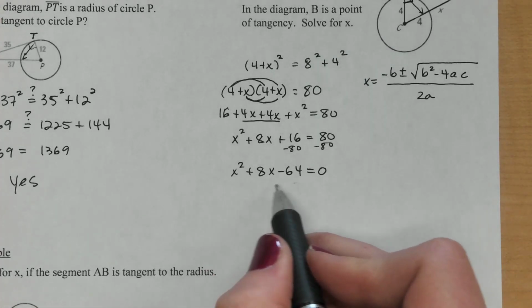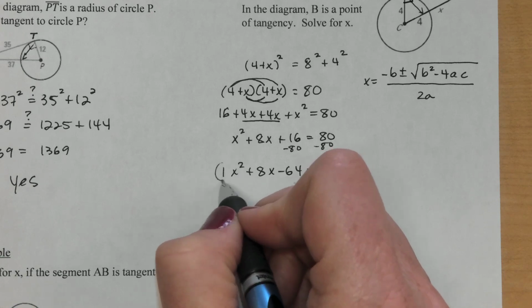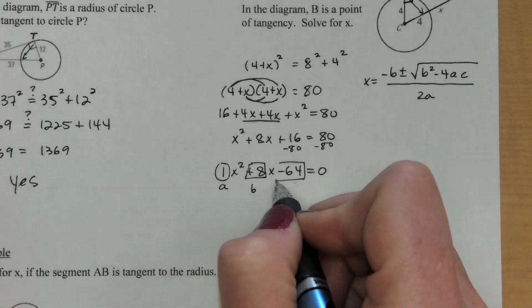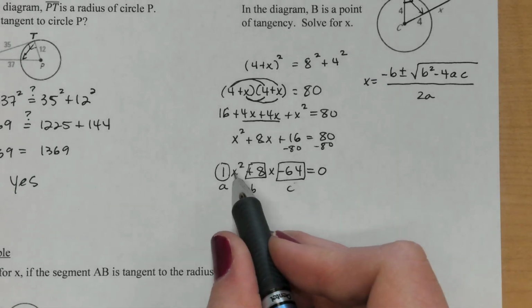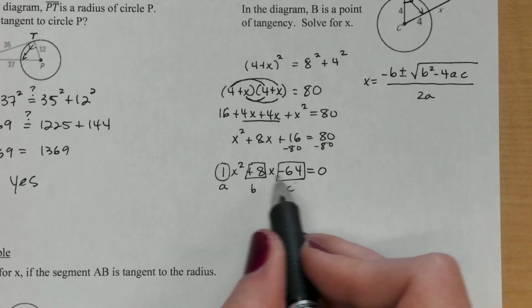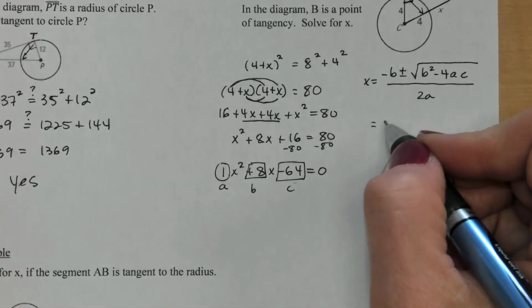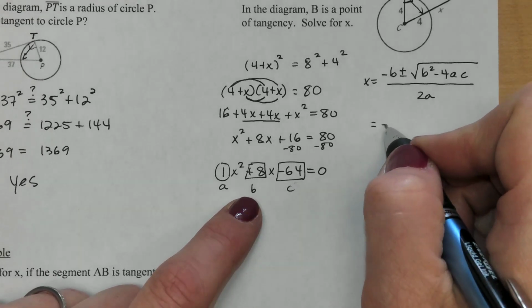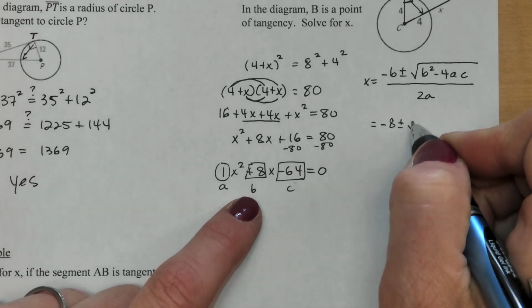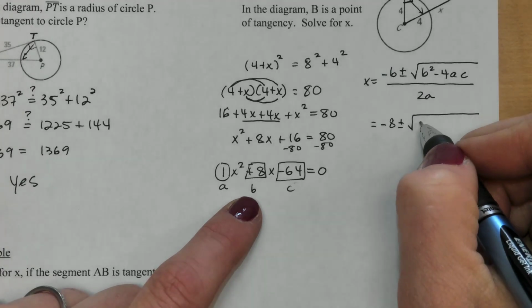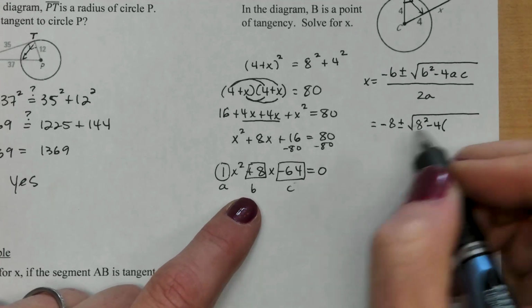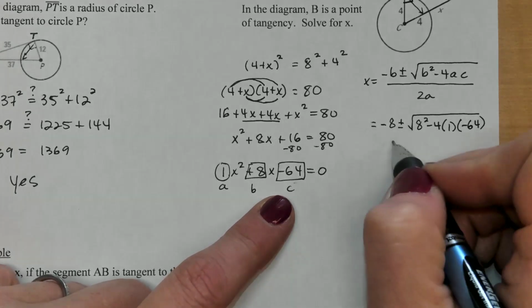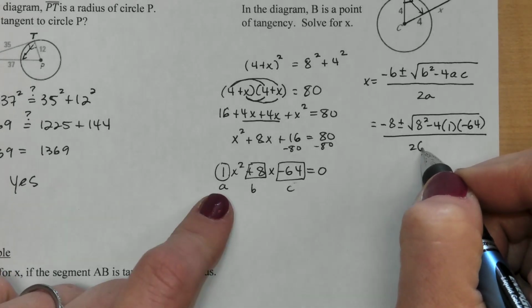Now in your quadratic, that's what this is. The first number is your a, the second number is your b, and the third number is your c. As long as you have them in order, x squared, then the x, then the number, they go a, b, c. So now I'm just going to try and plug all of those numbers in where they belong up here. So negative b, which is 8. Then I've got b squared, so 8 squared minus 4 times 1 times negative 64 all over 2 times 1.